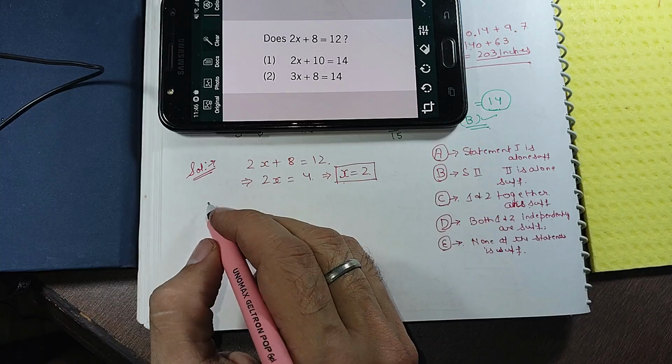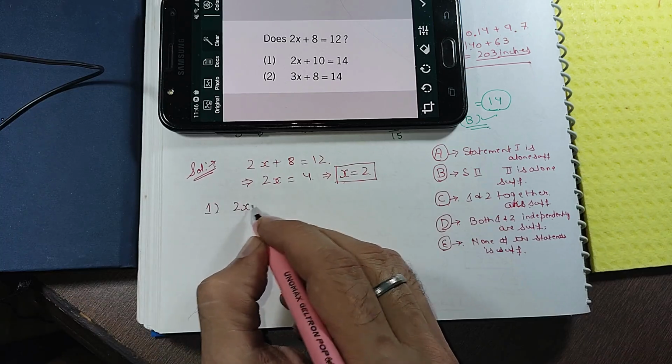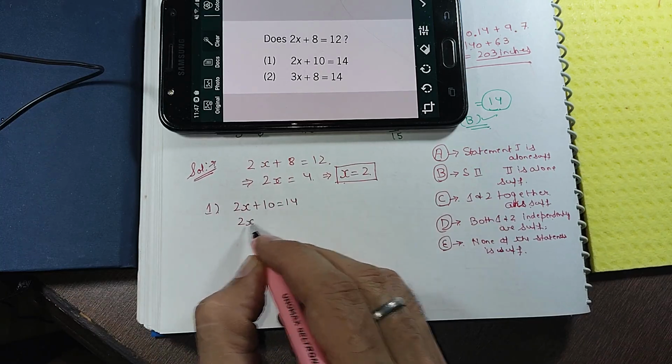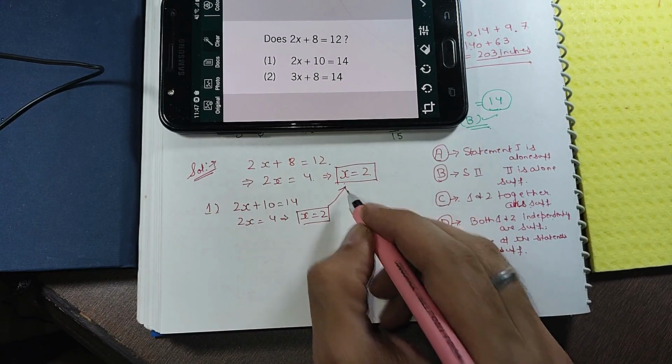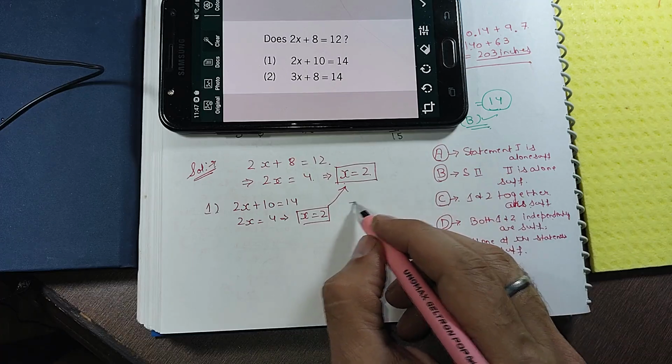Now statement 1 states that 2x plus 10 is equal to 14. So 2x should be equal to 4, and this implies that x is equal to 2. So this justifies the value of 2. So that means statement 1 is sufficient.